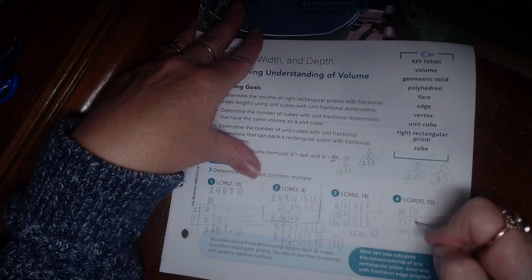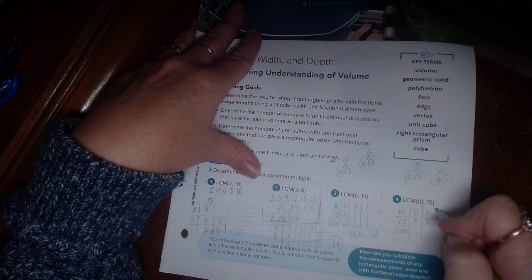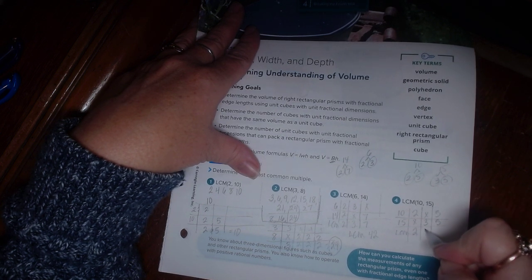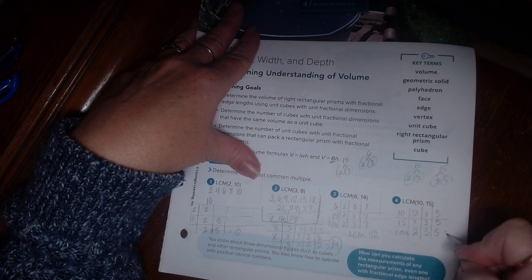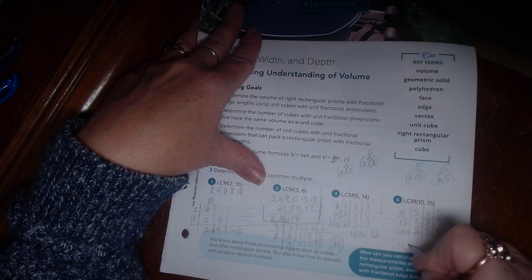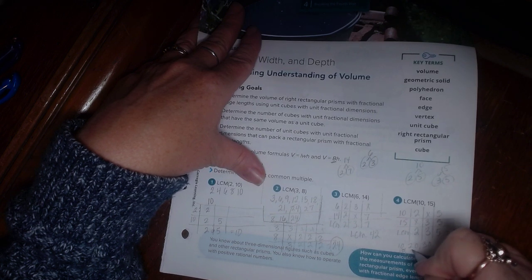The 15 does not have a 2. The 15 has a 3. The 10 does not. And they both have a 5. Each column gets represented. So 2 times 3 times 5 equals 30. That would be kind of easy to count by the multiples. 10, 20, 30. 15, 30.